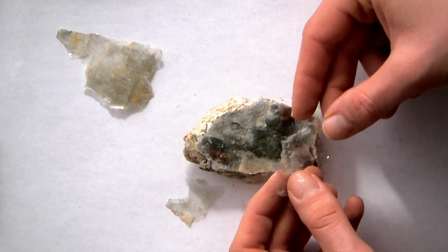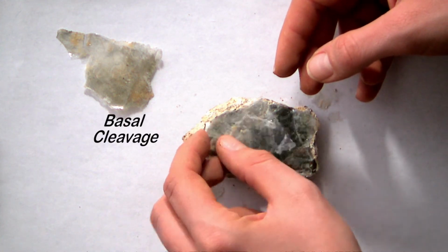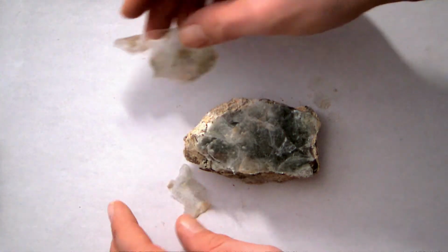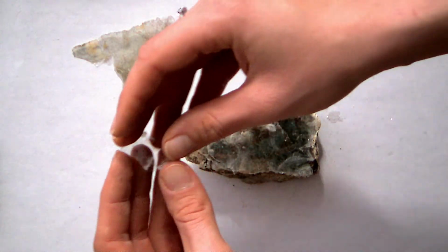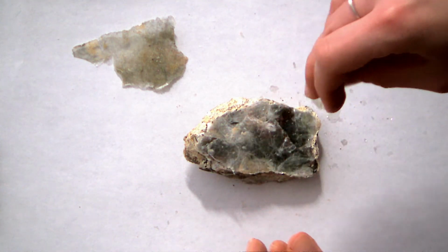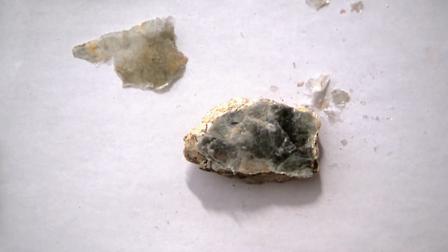Because we only have one direction, we call this basal cleavage or book cleavage. And again, this is muscovite mica. I like to call this white fish food because it looks like flakes of fish food. Another thing that you can call it is nature's glitter.